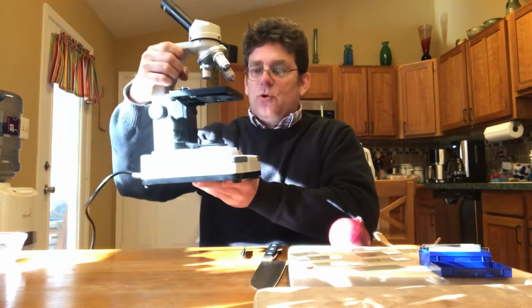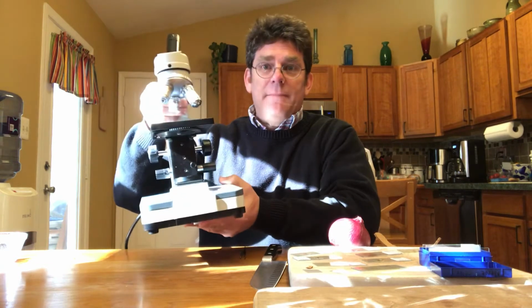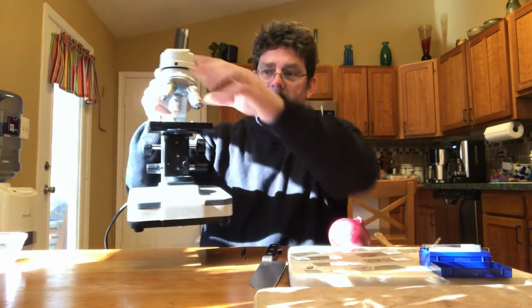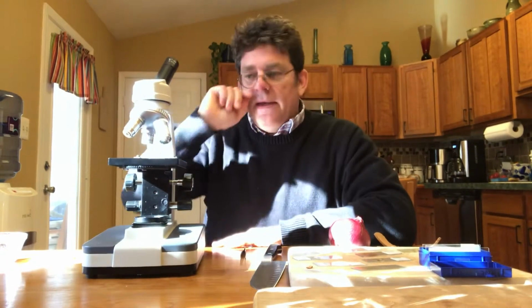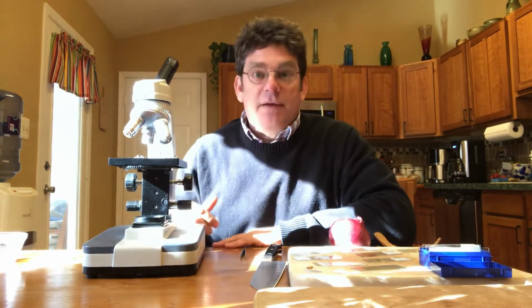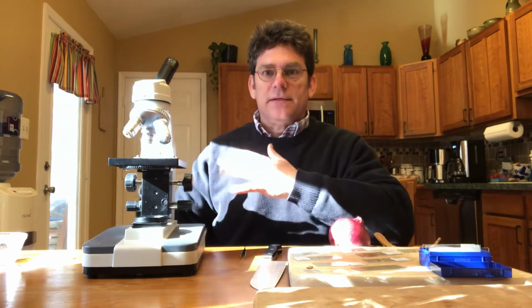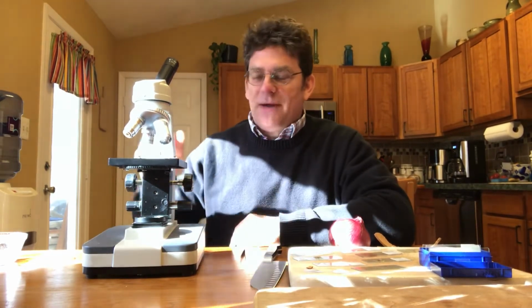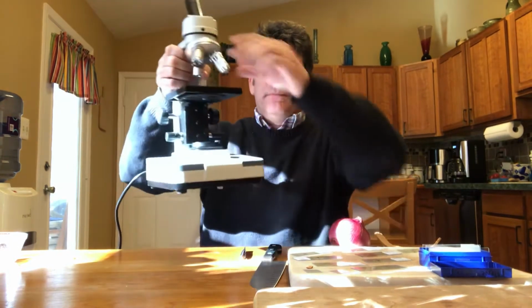Typically, our microscopes in school are like this. They're called compound light microscopes. Light, because there's a light. Compound just means more than one. So like, you may have heard of a compound fracture. When someone gets a break in their arm or leg, they've broken multiple places, that would be a compound fracture. So here, compound, more than one lens.